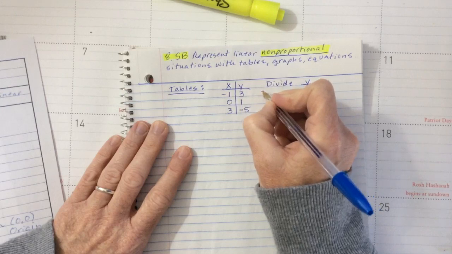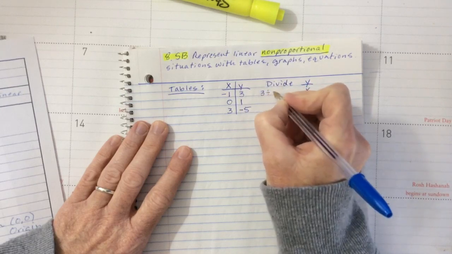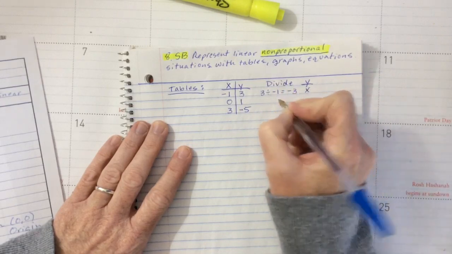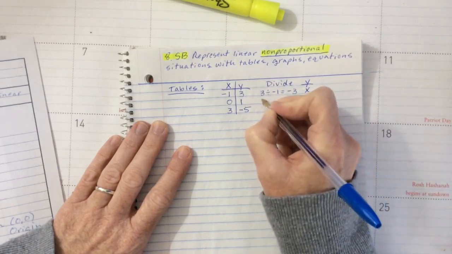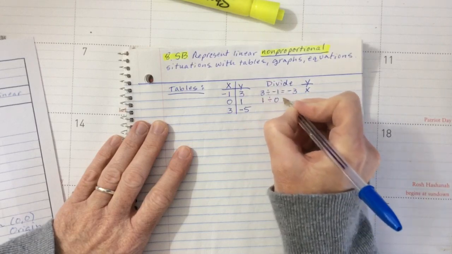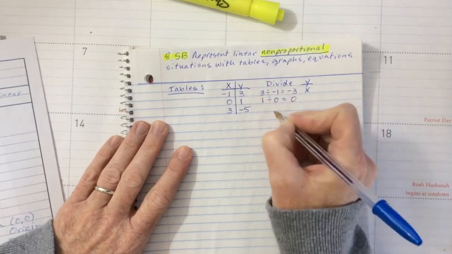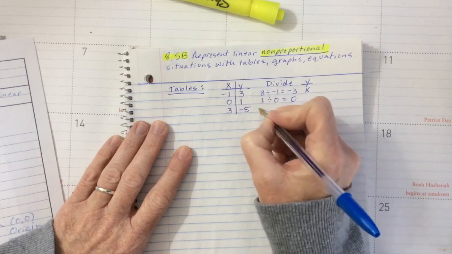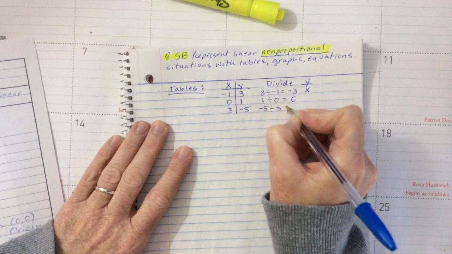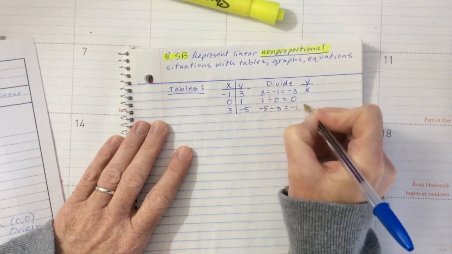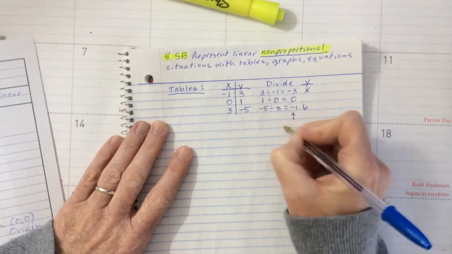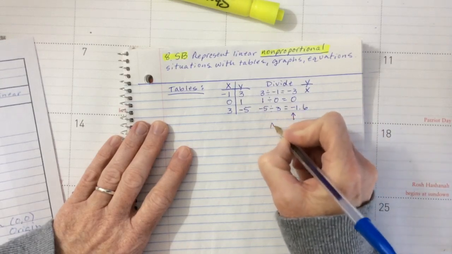We're going to have 3 divided by -1, and we're going to get -3. If we divide 1 divided by 0, we're going to get 0. And if we divide -5 divided by 3, we're going to get -1.6.